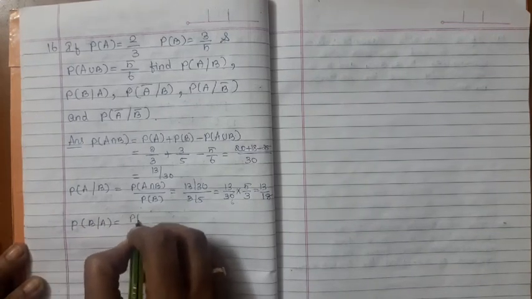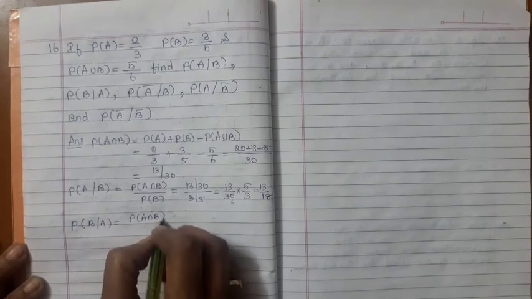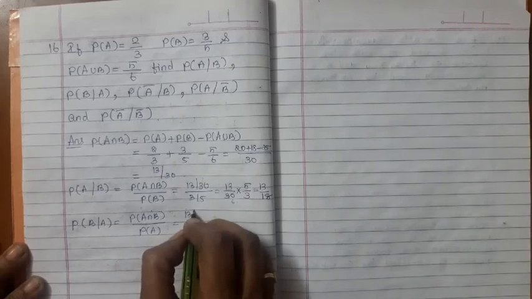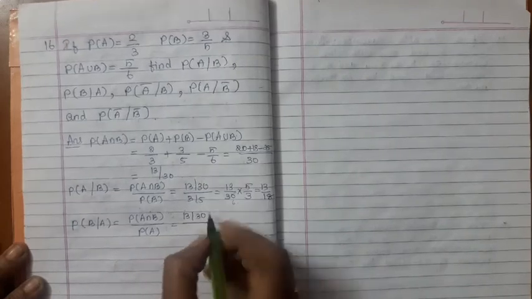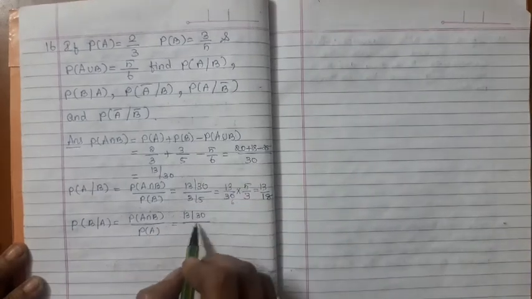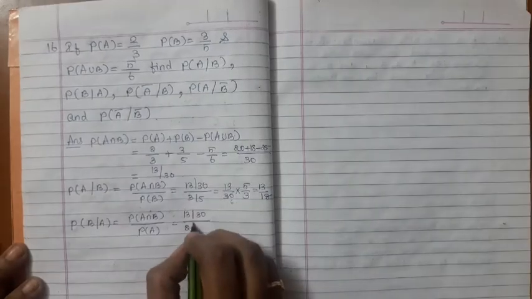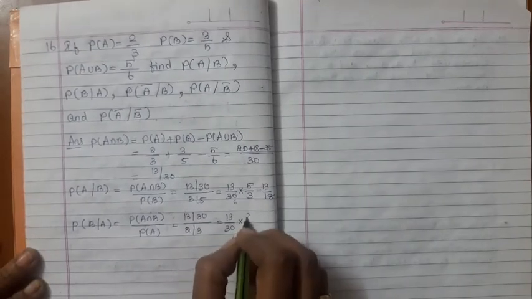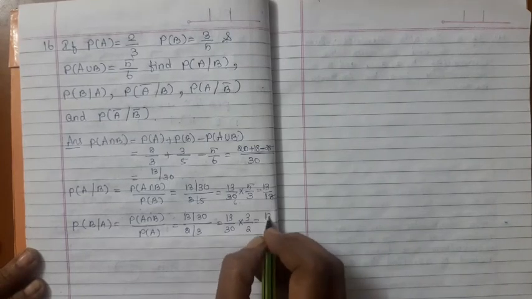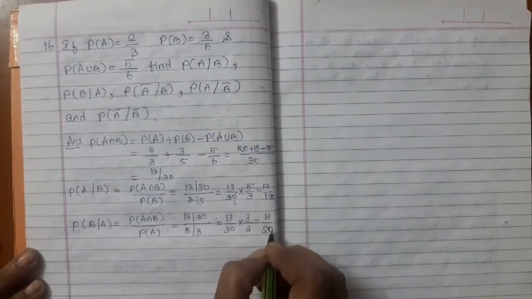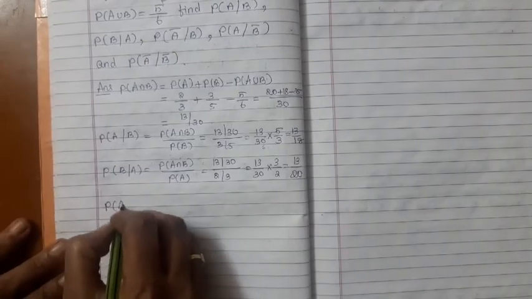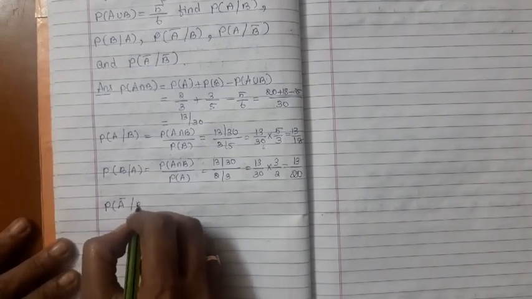Now probability of B given A. It is probability of A intersection B divided by probability of A. Probability of A intersection B, we have computed it as 13 by 30. Probability of A is 2 by 3. So 13 by 30 into 3 by 2, you get 13 by 20.